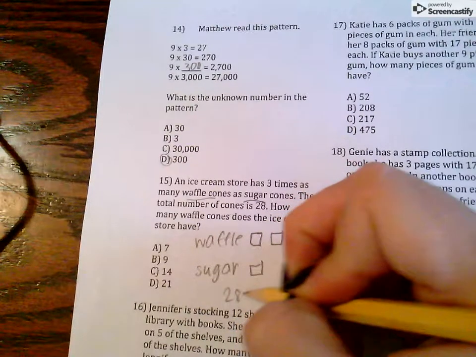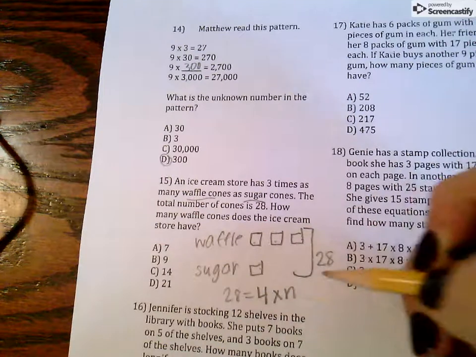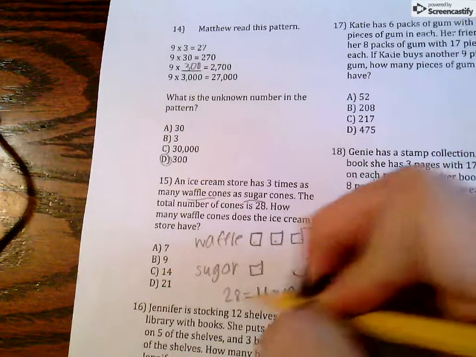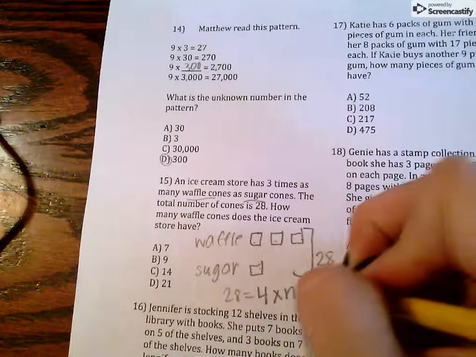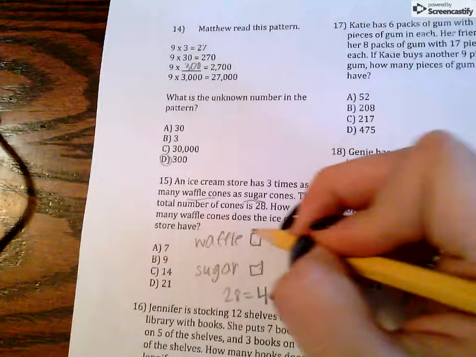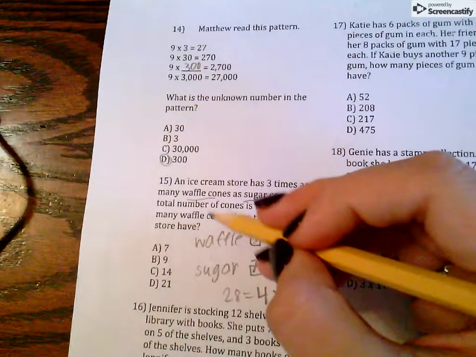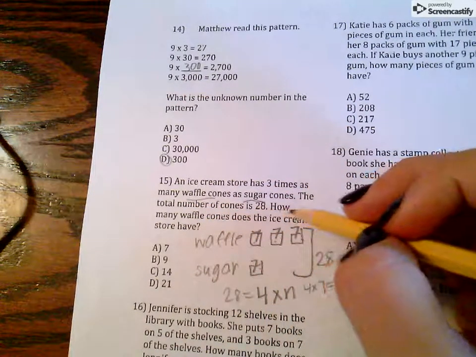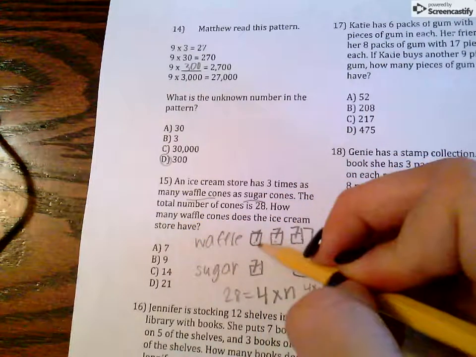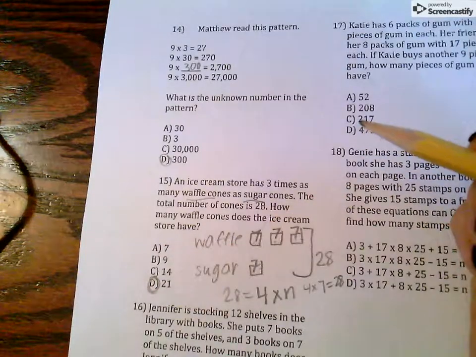So 28 equals the amount of boxes, 1, 2, 3, 4, times n. If you know what 4 times n equals 28, it would be 4 times 7 equals 28. I'm sorry, I said 24. So in each little box, there's a 7. The question was asking you how many waffle cones does the ice cream store have. So waffle cones would be 7 plus 7 plus 7 would be 21. Or 7 times 3 would be 21.